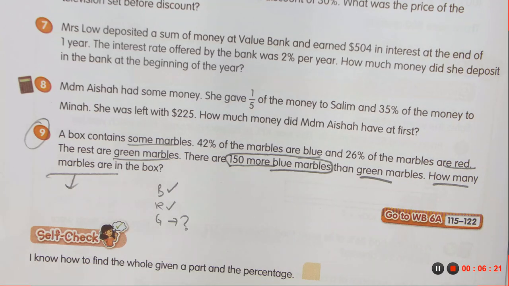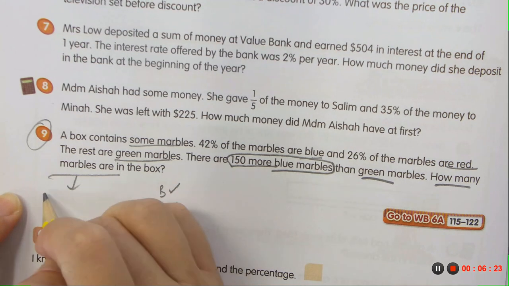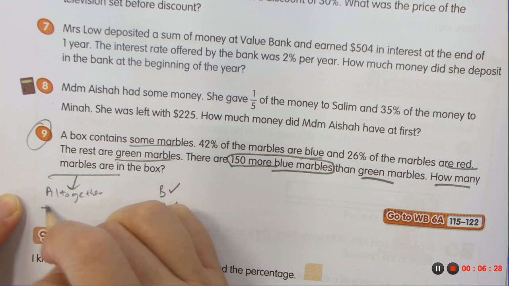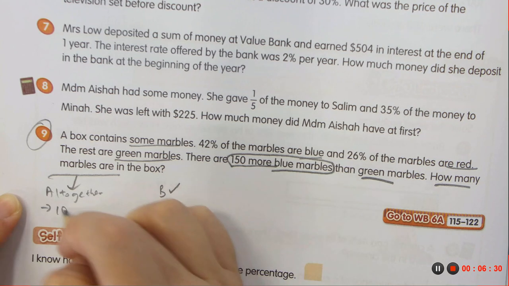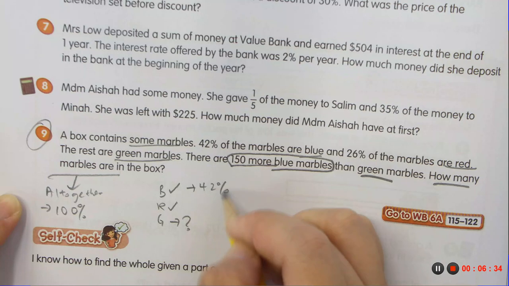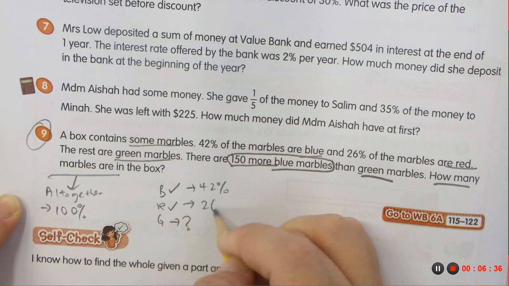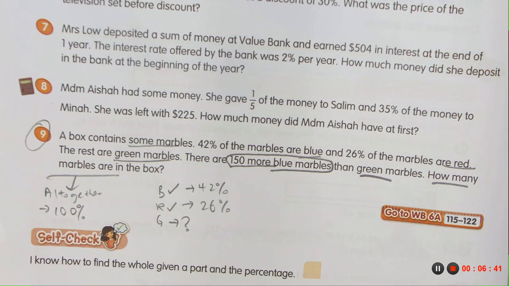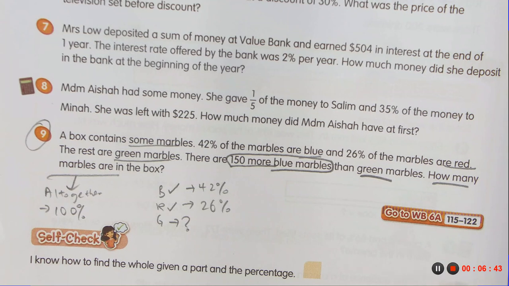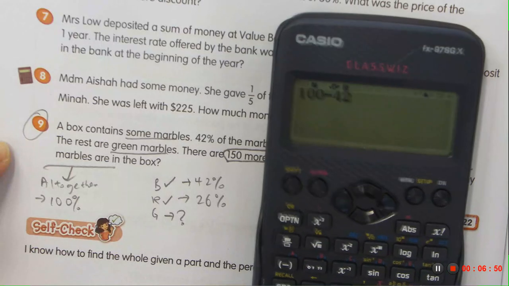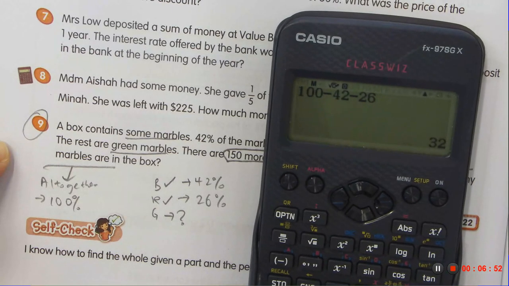That's the sum of the marbles. So it's all the marbles. All the marbles together, how many percent is that? 100%. Okay. So I have the blue. Blue is 42%. Red is 26%. So what does it tell you about the green percentage? So I can use 100% minus 42% minus 26%. That will be 32%.